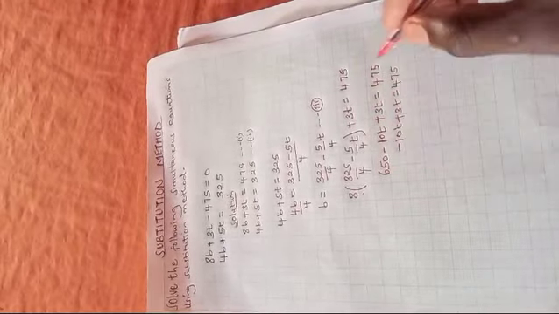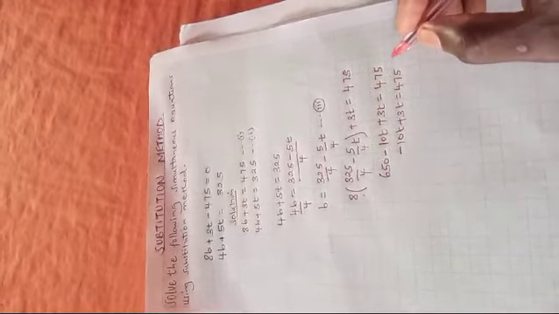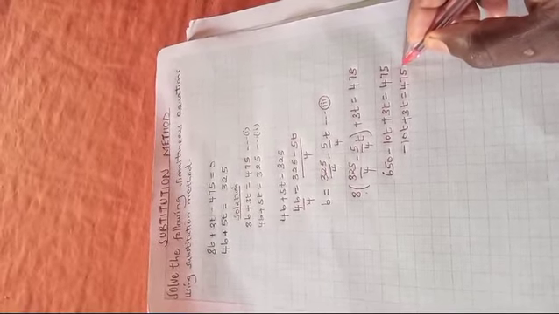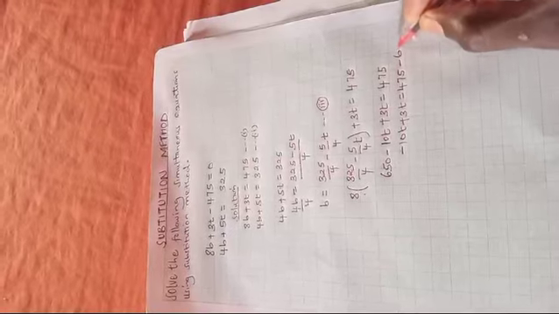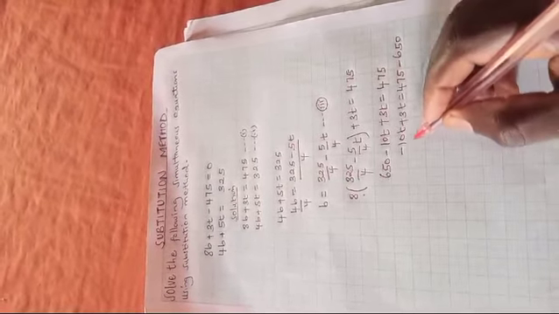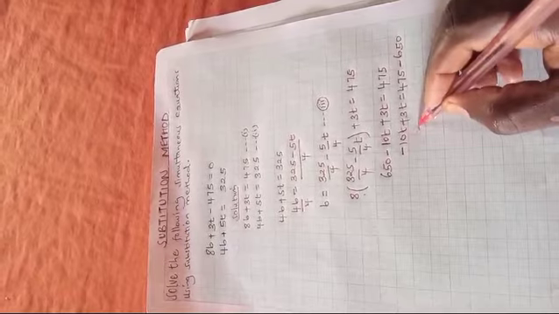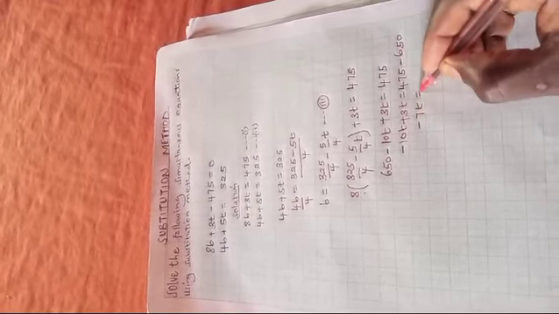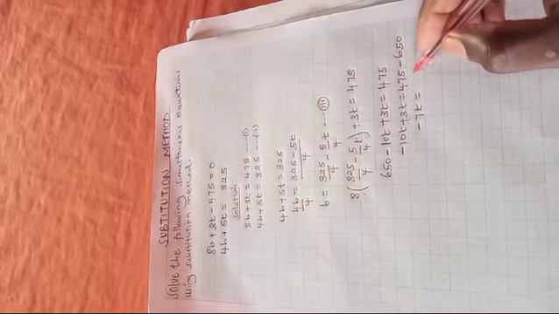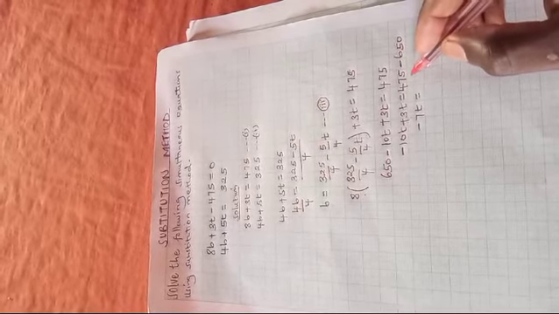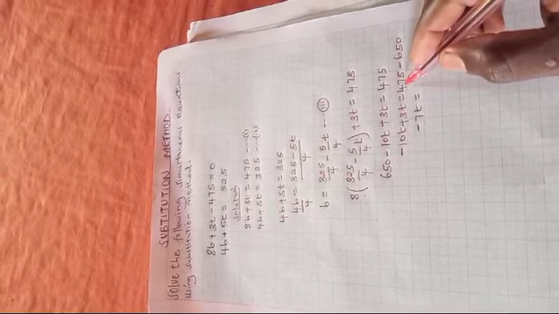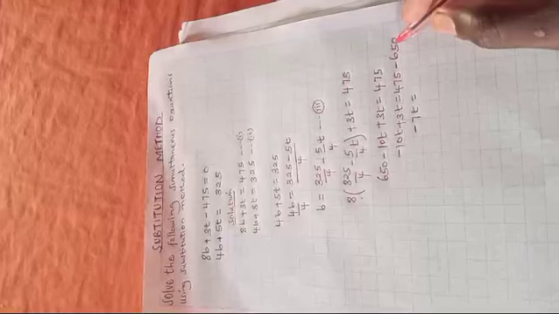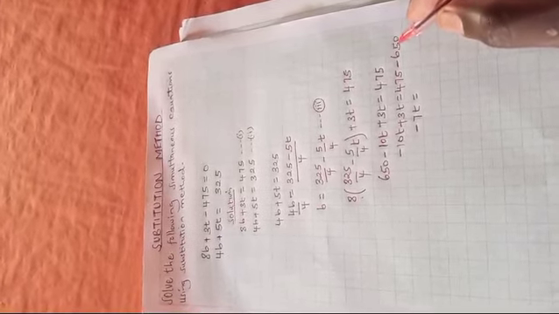This is a positive. When it goes to the other hand, it will change and become a negative, so minus 650. So this is negative 7t is equal to 475 minus 650.